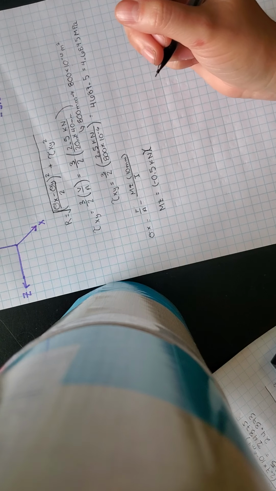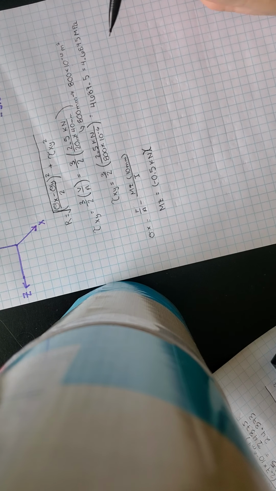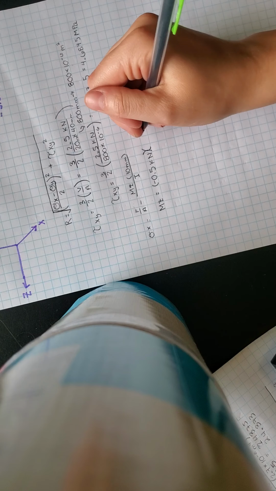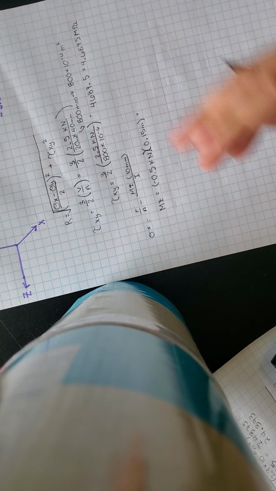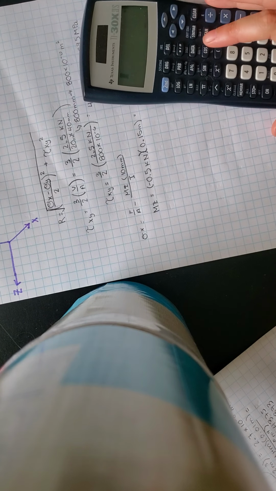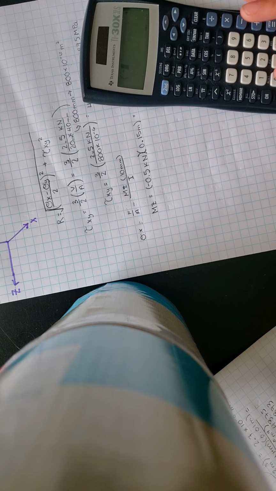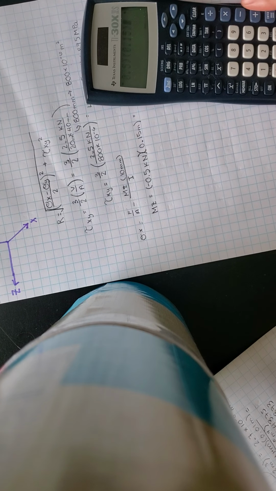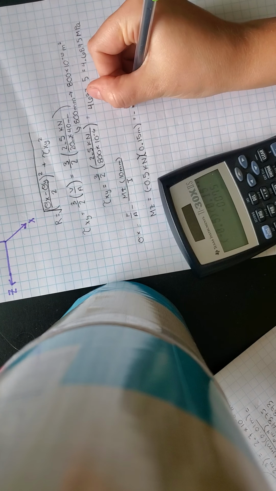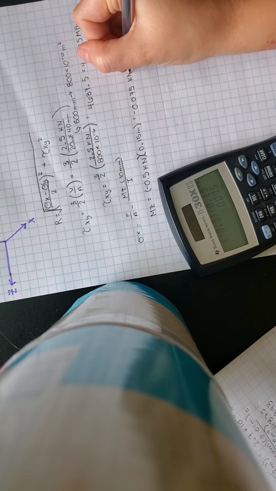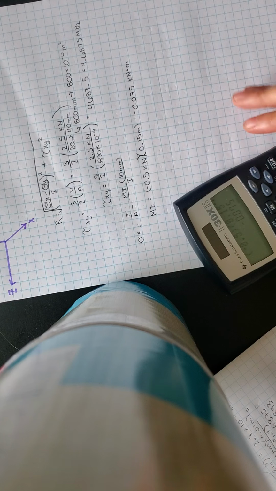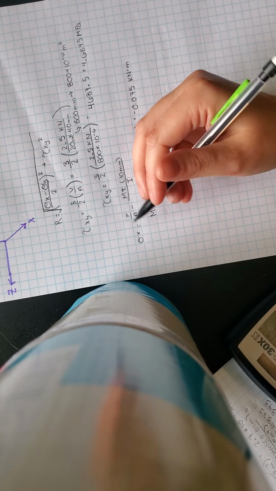And at what distance is it acting? It looks like it's 150 millimeters away from it. We do want to convert that to meters right now, just to save us the pain later. So that's 0.15 meters. So that means our moment about the z-axis, negative 0.5 times 0.15 gives us a negative 0.075, and that's going to be kilonewton meters.